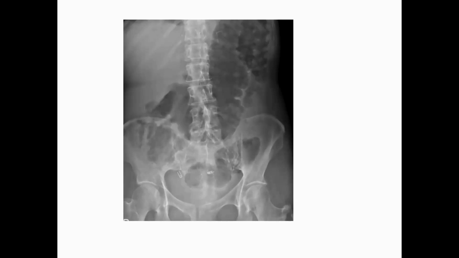As I said, if any patient, a known case of ulcerative colitis, comes with features of abdominal pain, you need to do an abdominal X-ray to exclude toxic megacolon, because toxic megacolon is a life-threatening condition. It is characterized by dilatation of the large bowel, of course without obstruction, in the context of acute bowel inflammation. So what are the features of toxic megacolon? Here, if you look, the colon is hugely dilated.